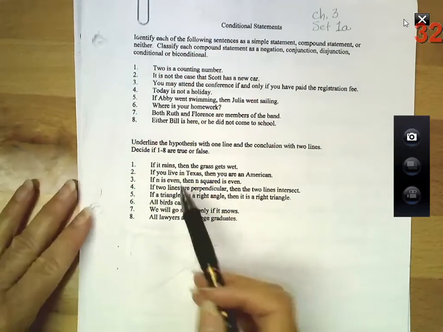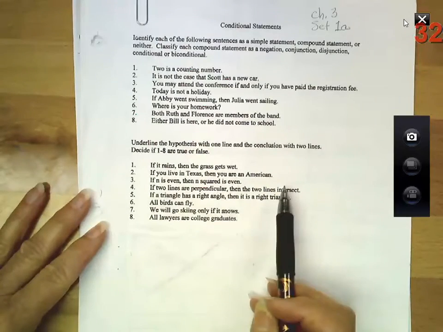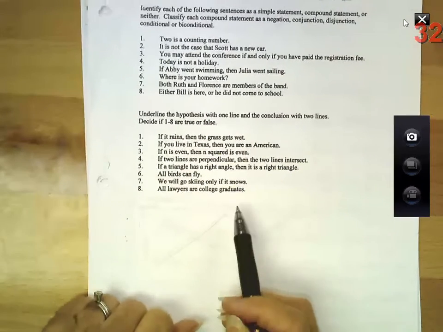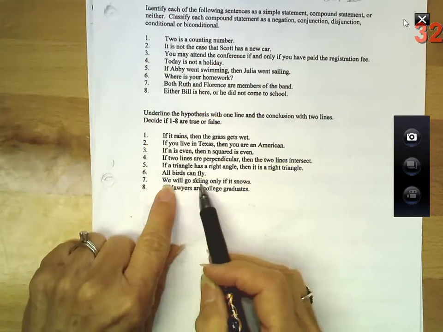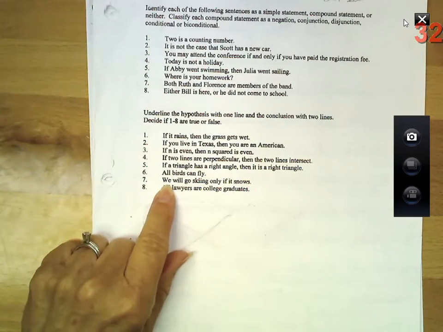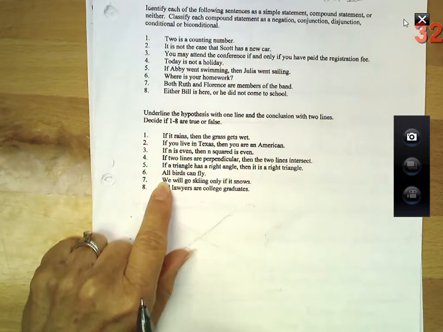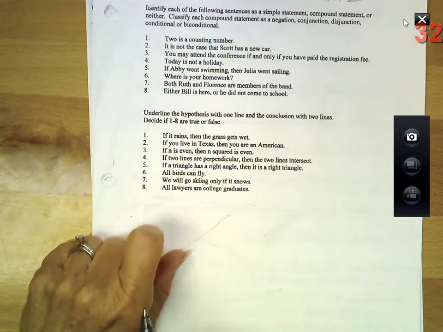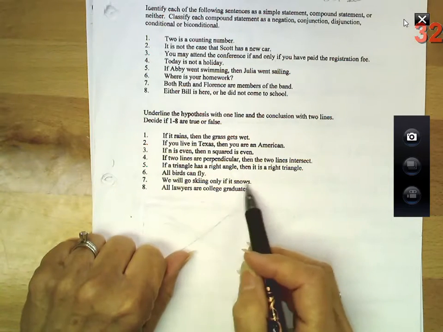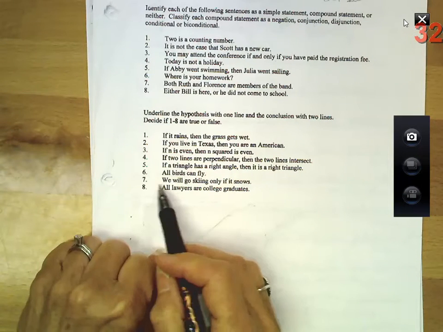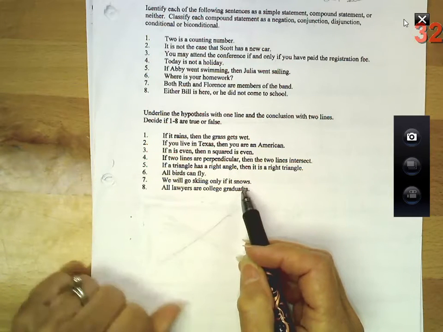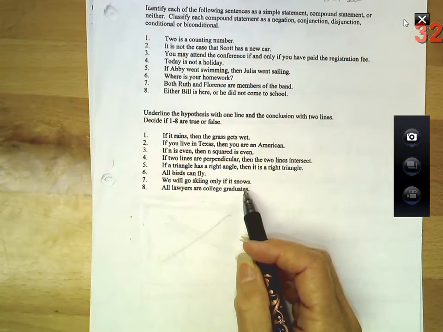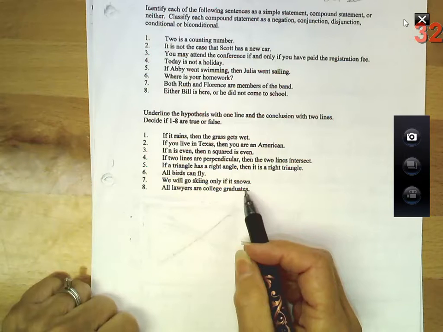All right, and then we had to do the hypothesis with 1 and the conclusion with 2. Now, if you look at number 7, we will go skiing only if it snows. Where is the hypothesis? If it snows. If it snows, then we will go skiing is the conclusion. What's another word for hypothesis? Theory. Yeah, but there's one that might be on the test.